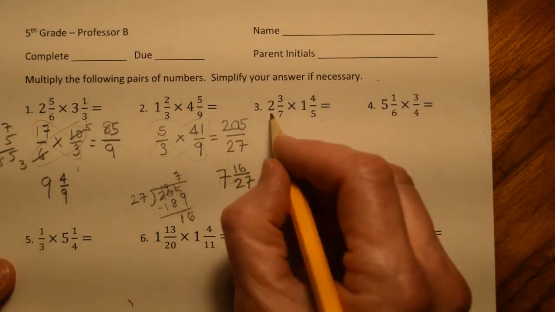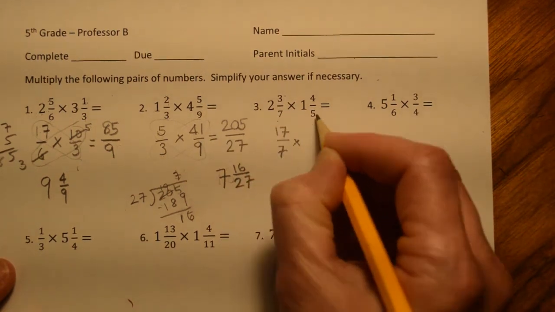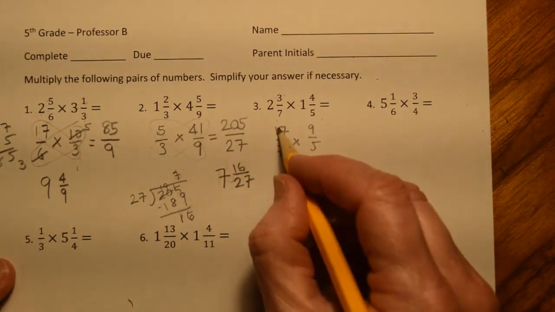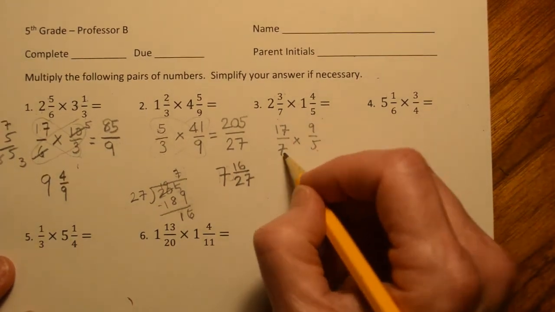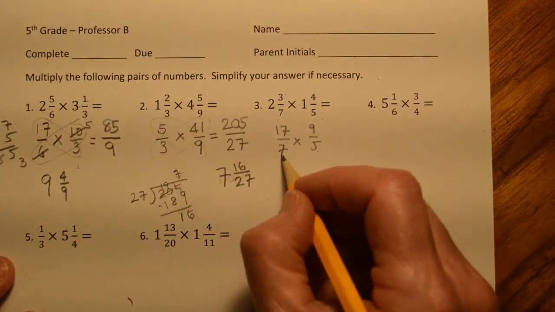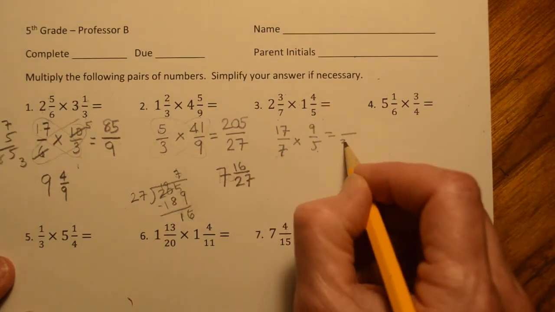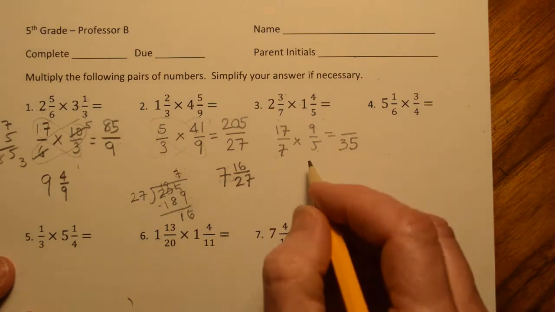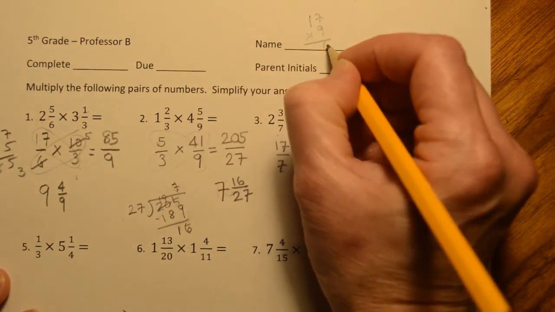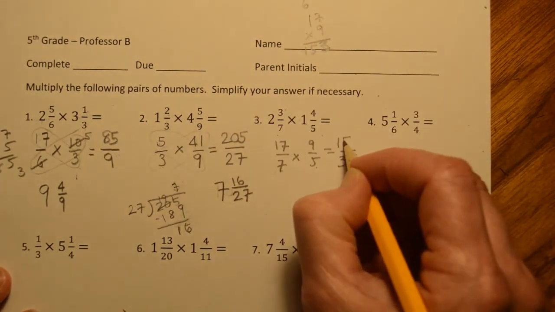Okay, let's do that. That's 17/7 times, this is 9/5. 17 and 5, both prime. 7 and 9 don't share any common factors. So let's just multiply across. 7 times 5 is 35. 9 times 17. 9 times 7 is 63. 9 times 1, so that's 153.